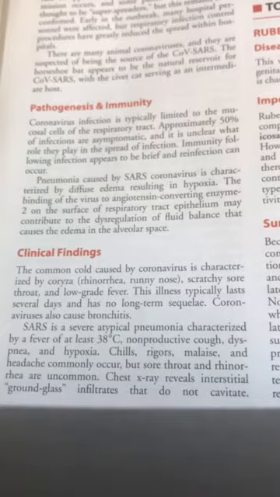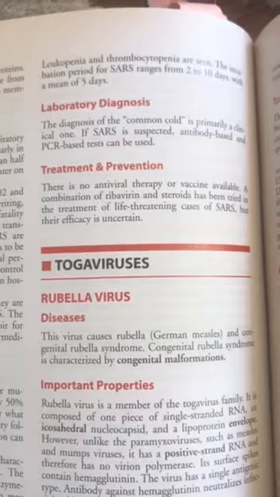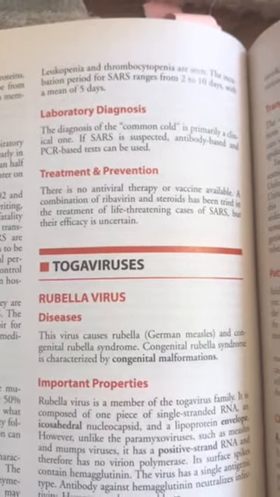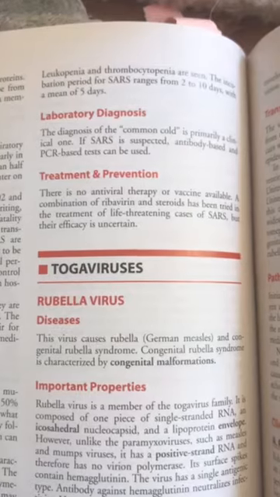Dyspnea is trouble breathing. Hypoxia, again, is low oxygen in the blood. Chills, rigors, malaise, and headache commonly occur, but sore throat and rhinorrhea are uncommon. Chest x-rays reveal interstitial ground glass infiltrates that do not cavitate. Leukopenia and thrombocytopenia are seen, which means low white blood cells and low platelets.